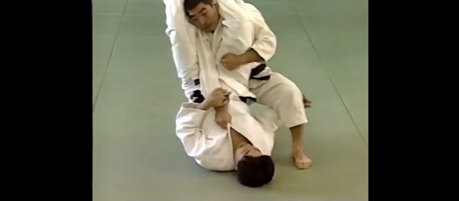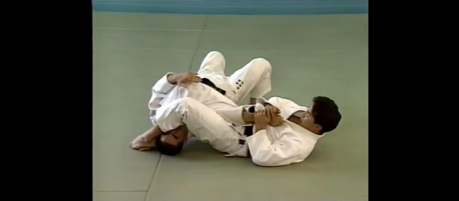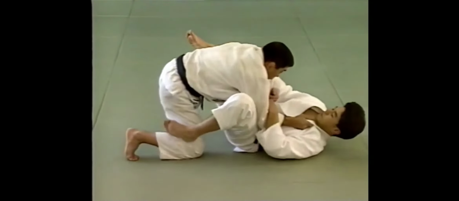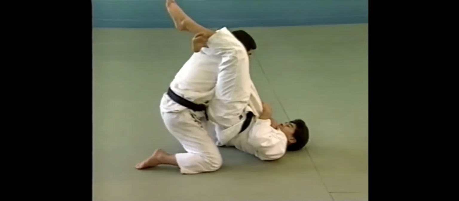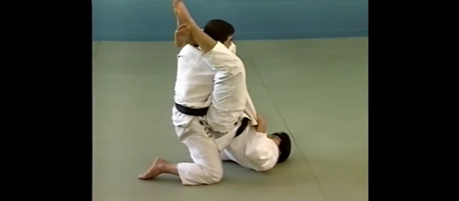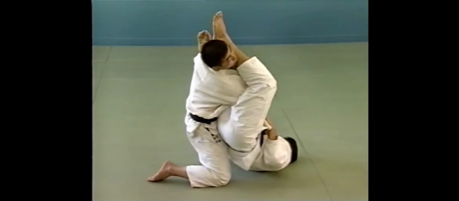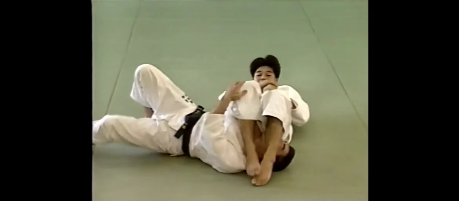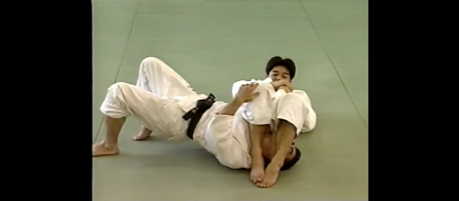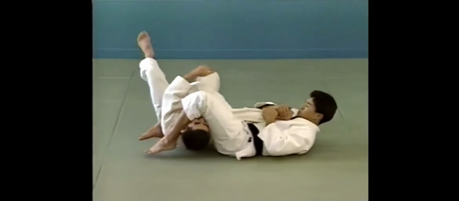Here's what to do if your opponent attempts to lift you up. Take advantage of his action to stop him from standing and use your left leg to force him down so that you can apply the lock. This is how to apply the lock when your opponent is kneeling between your legs.